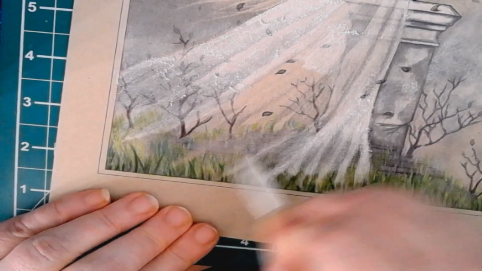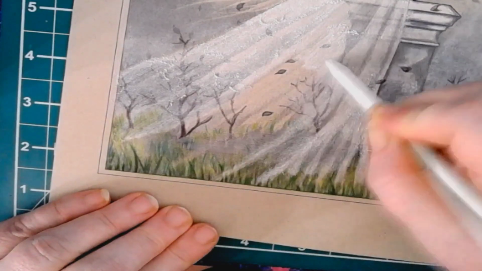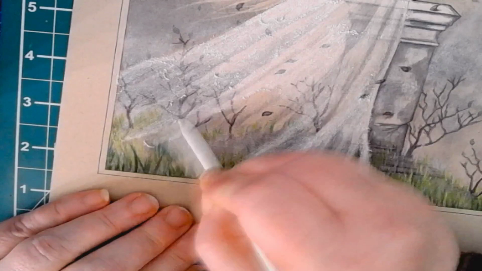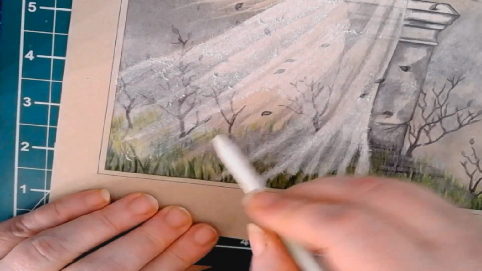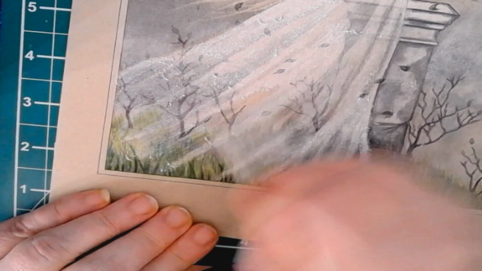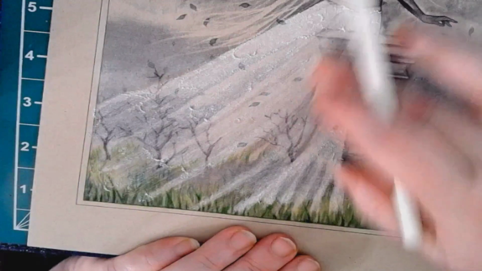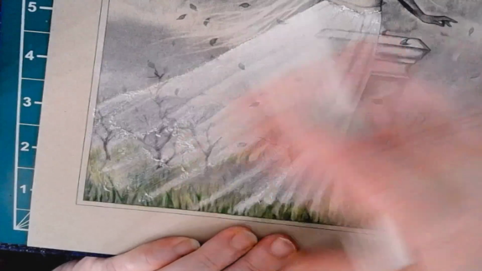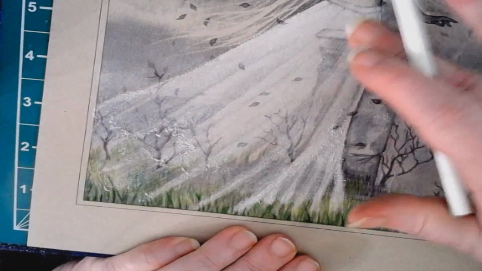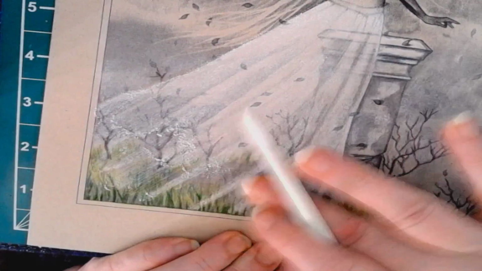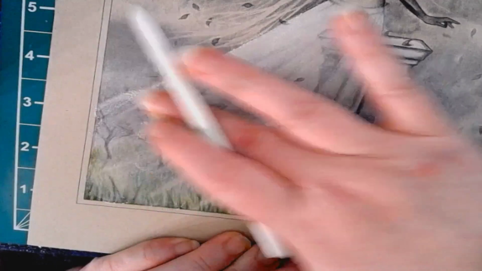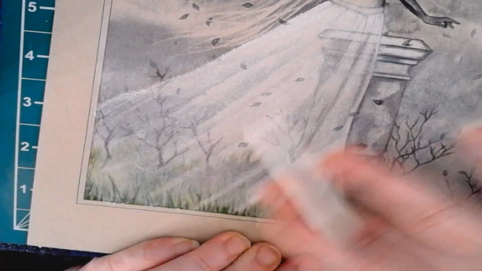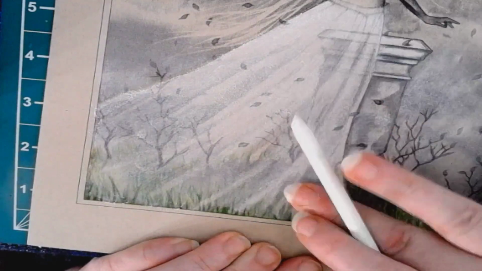I'm not worried about anything behind it. I'm just filling in that dress area. And then we're just going to rub that in and bring it down. Rub it all into the area behind it. Like that.